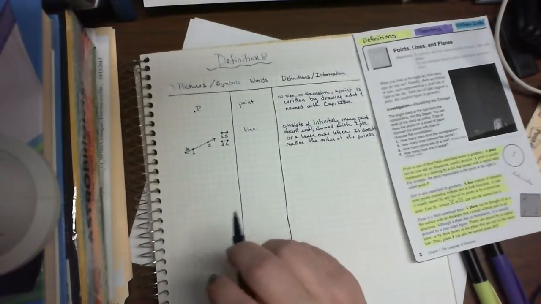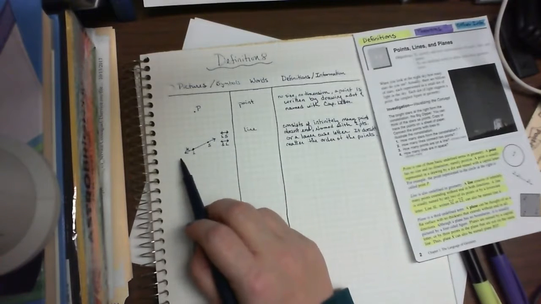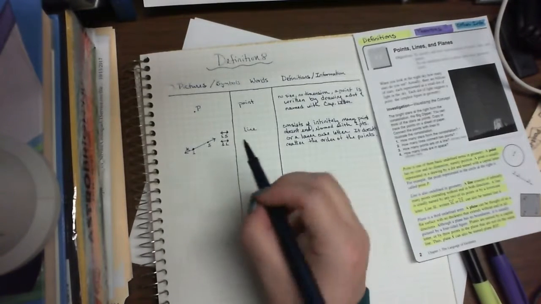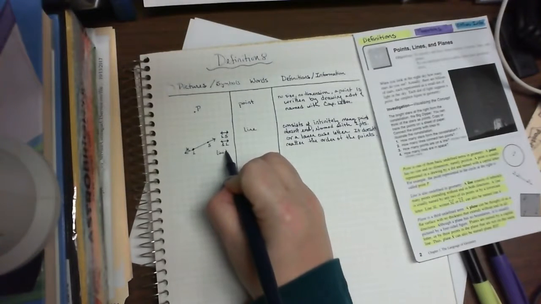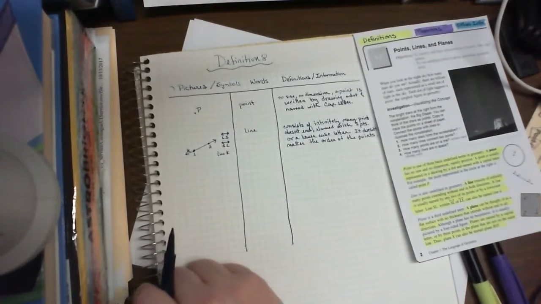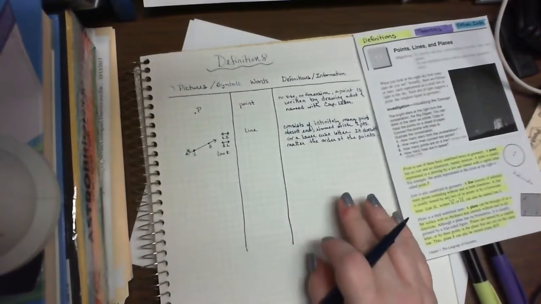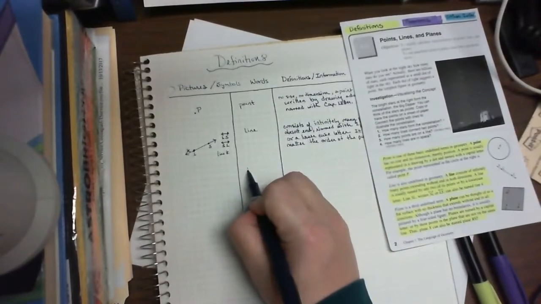And it doesn't matter which one comes first. It could be line LS or line SL. Same thing. Or if you wanted to, you could really write line K. But nobody likes doing that because it's too much writing. And then the last one that they talked about was the plane.